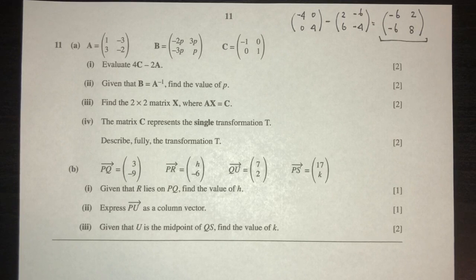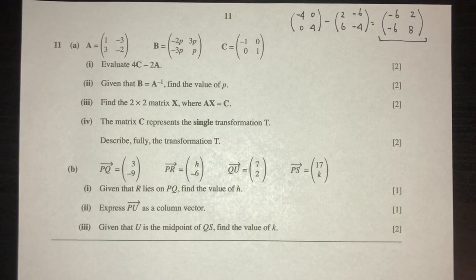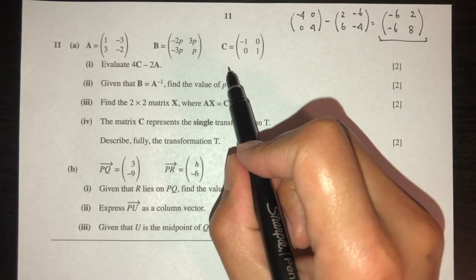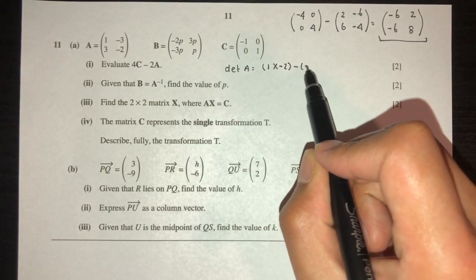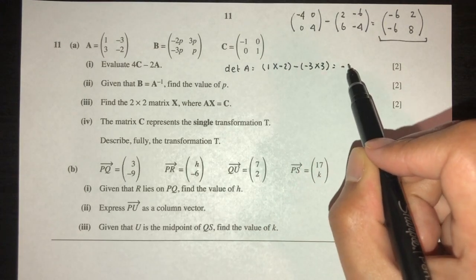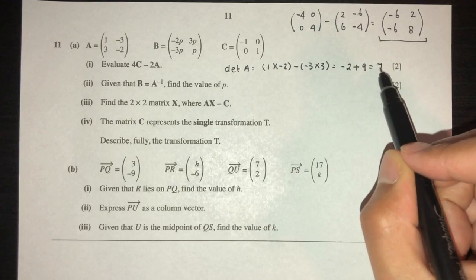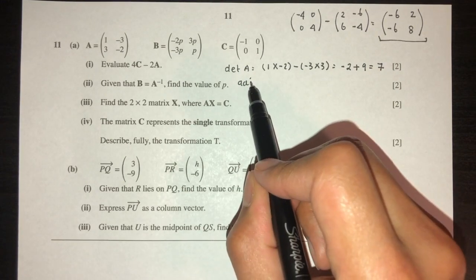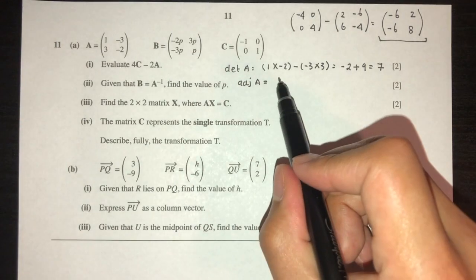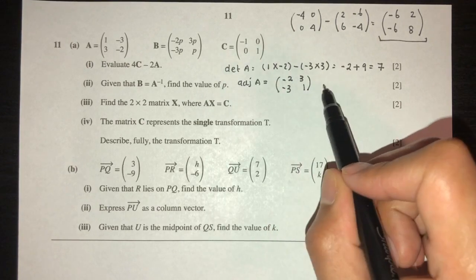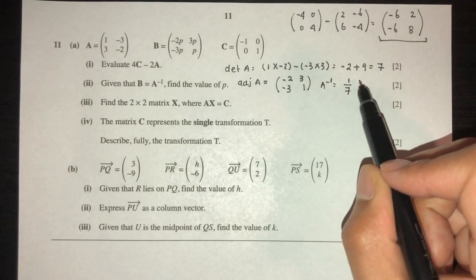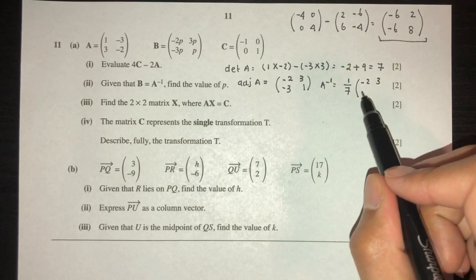And part 2, we have, given that B is equal to A inverse, find the value of P. So let's first find A inverse. Basically, you first have to find the determinant of A, cross multiply: 1 times minus 2 minus 3 times 3. That will be minus 2 plus 9, that will be 7. The adjoint matrix of A is: minus 2 goes up, 1 goes down, this will be minus 3 and 3. So A inverse will be equal to 1 over 7 times this, this, this, and this.